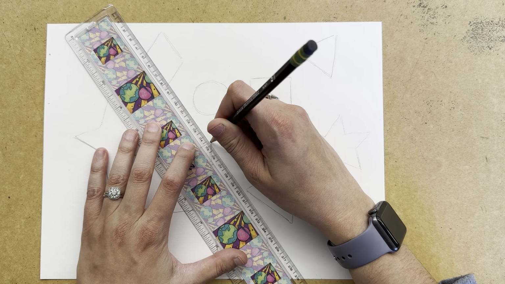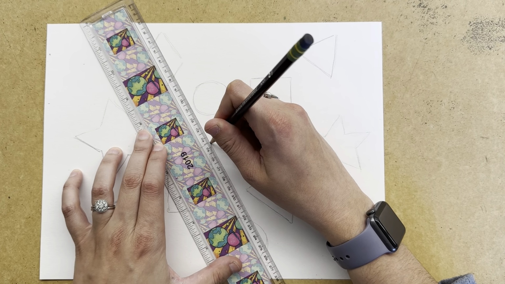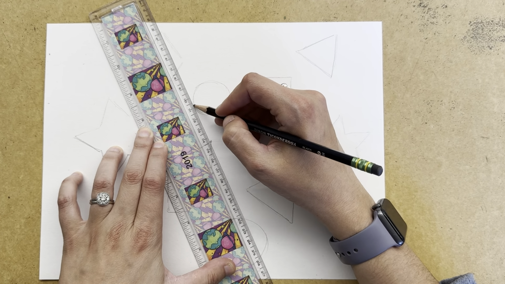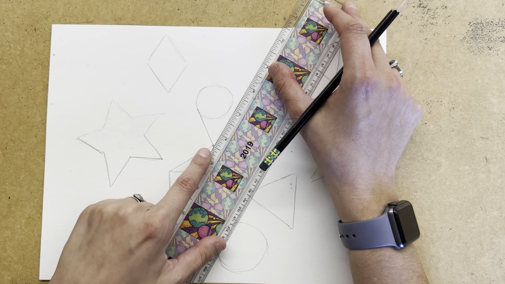Line up your ruler with the vanishing point, and then we're going to tilt that ruler until it reaches the edge of the shape. That is where you want to draw your sight line in. We're going to do the same thing with the other side of that shape.